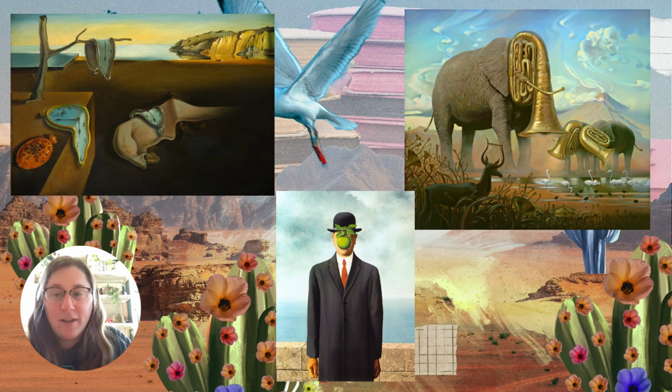So this top left image is Salvador Dali's Time painting. This one's fairly famous. Everyone's seen the melting clocks. That was kind of his thing. He added a lot of melting clocks into his paintings. So that's a fun way to introduce surrealism into your artwork.